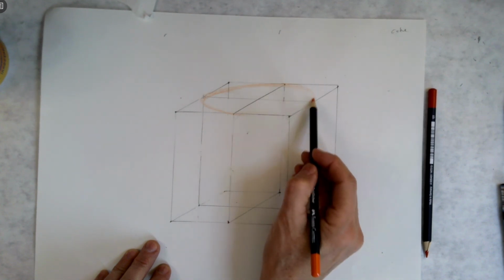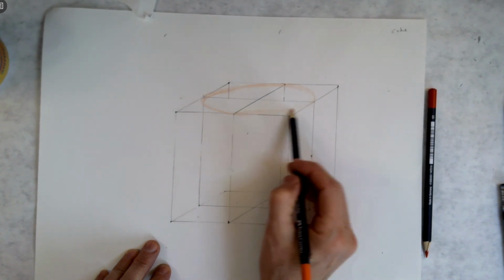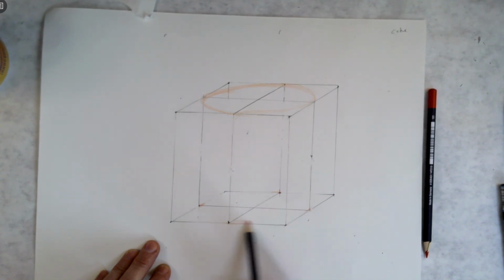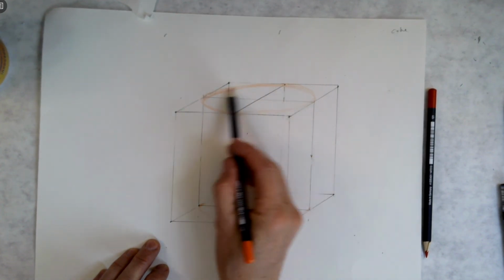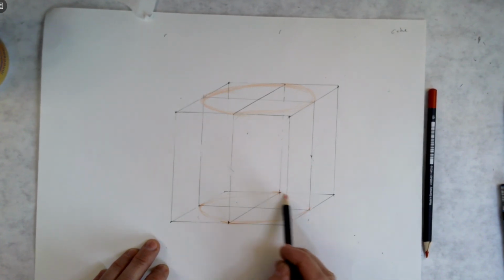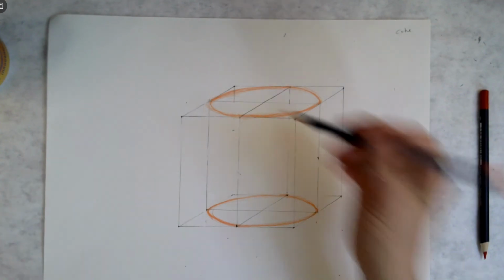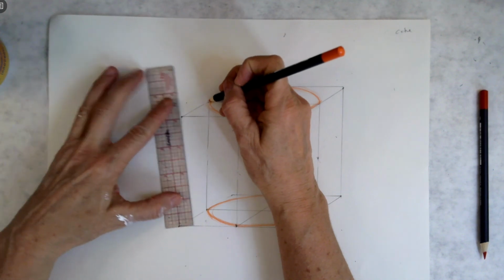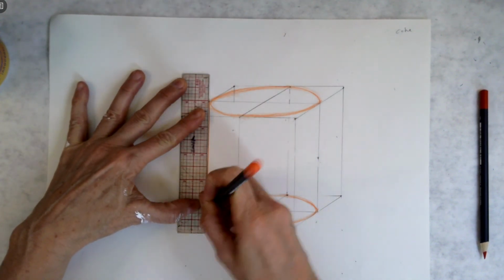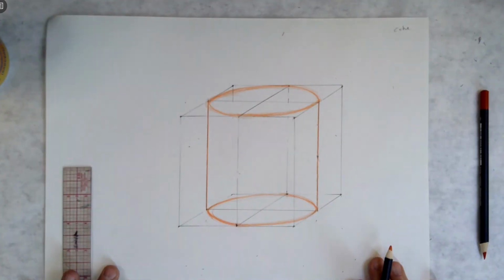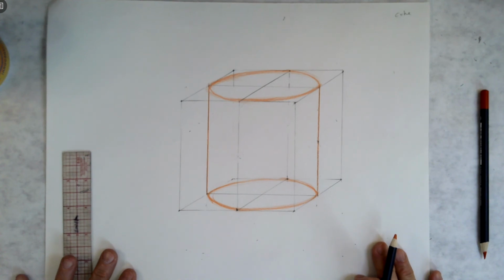So we're going to find the ellipse of the top plane and the ellipse of the bottom plane using those division points. And then we'll draw the sides of the cylinder, which were already found when we found the center of the right and left planes. So there's your cylinder within your cube.